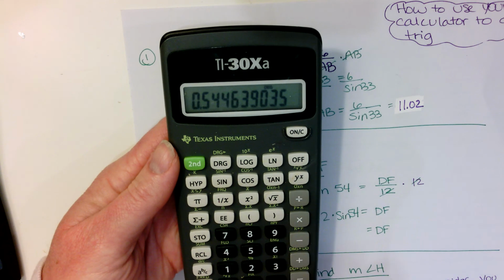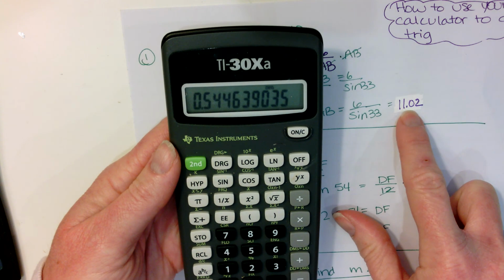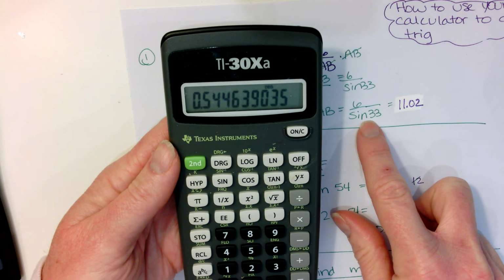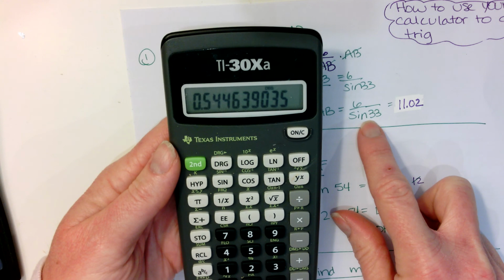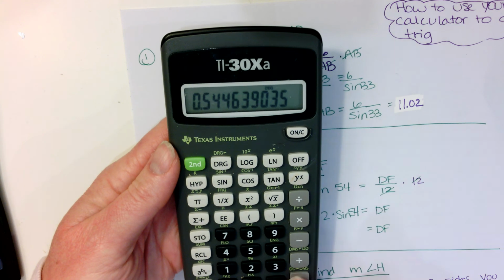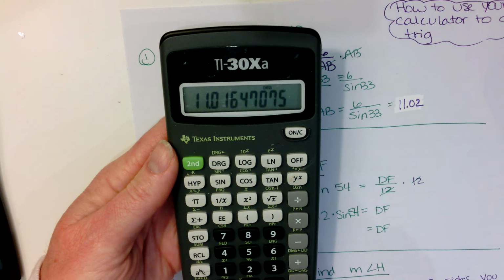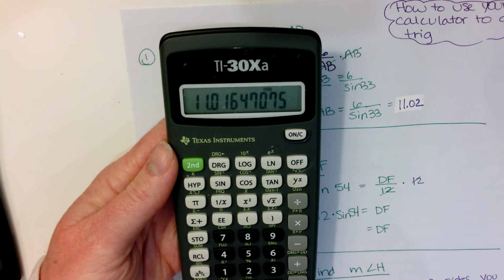This is not your answer. It's not 11.02. This is simply the sine of 33 degrees. This is equal to 0.5446, and so on. So now when I hit equals, it will now do the division. And so now I see my answer.